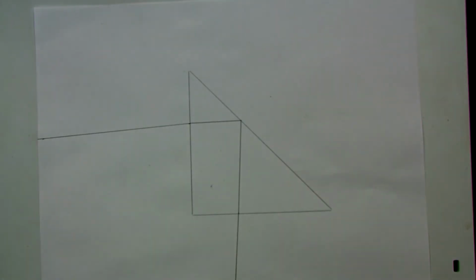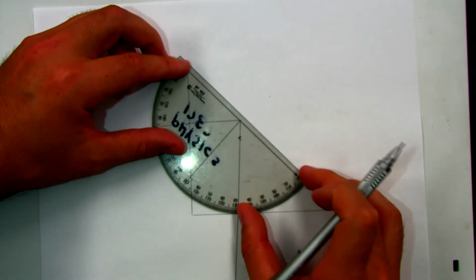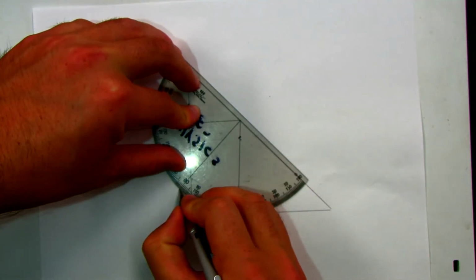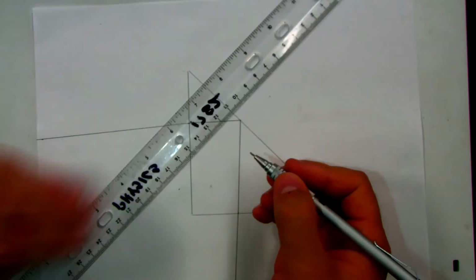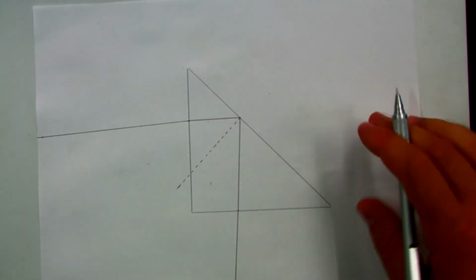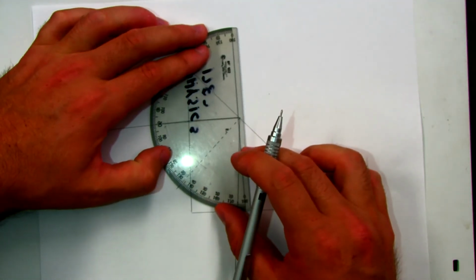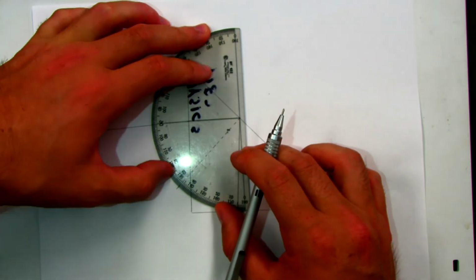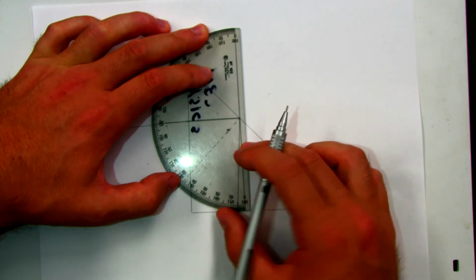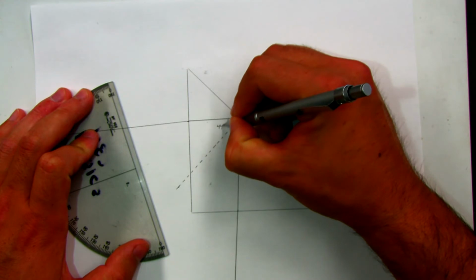Next, I'll be using a protractor to mark the angle normal to the reflecting surface. This is important because the critical angle for total internal reflection is always measured between the incident ray and the normal. Next, I'm going to grab my protractor again and measure the critical angle as accurately as I can. I measured this critical angle to be about 44 degrees.